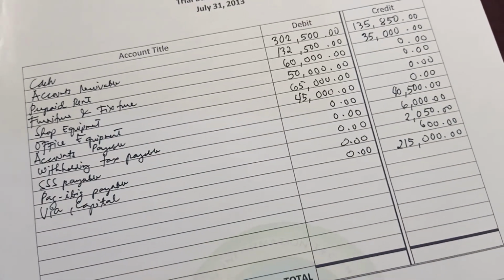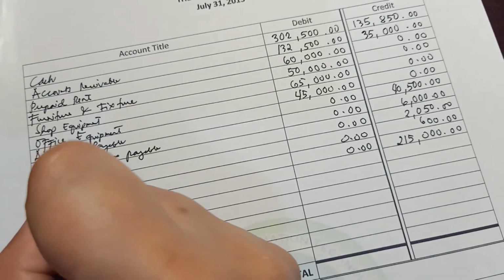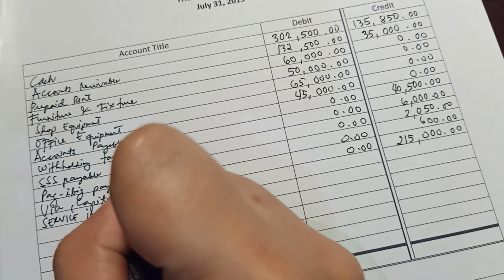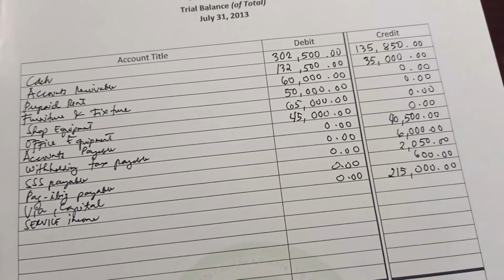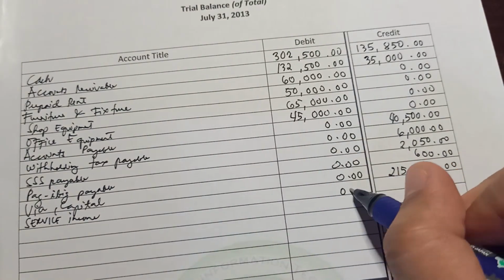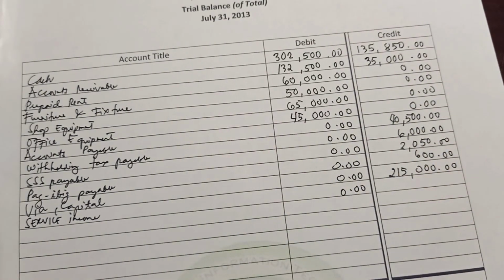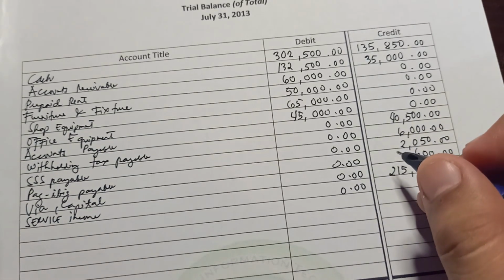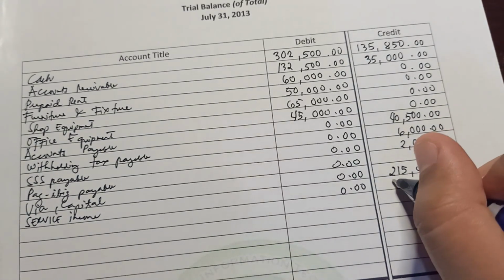Okay. And then, we have also service income. Okay. On credit side din po siya ulit. So, 000. That is worth 300,000 pesos.